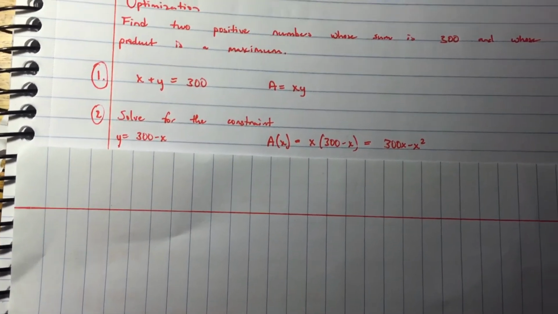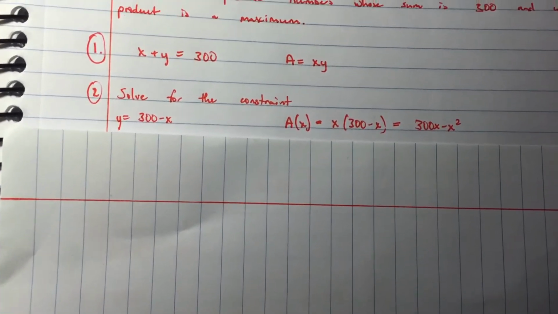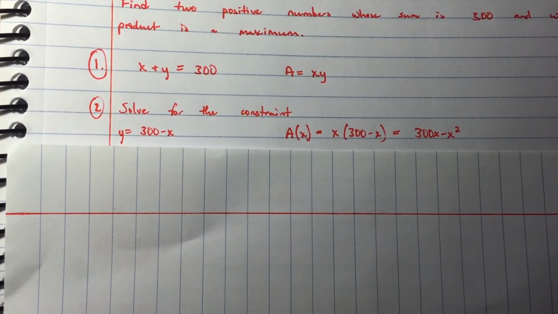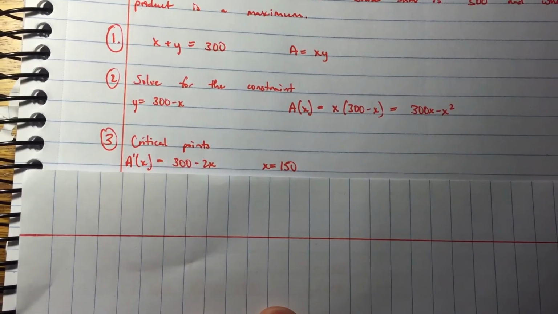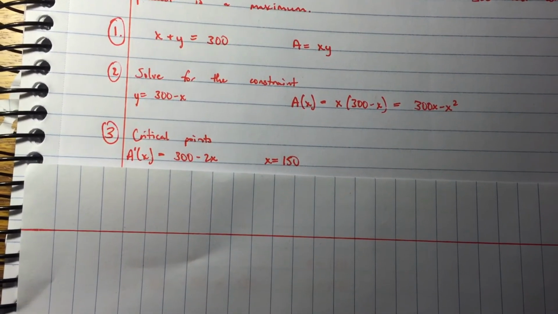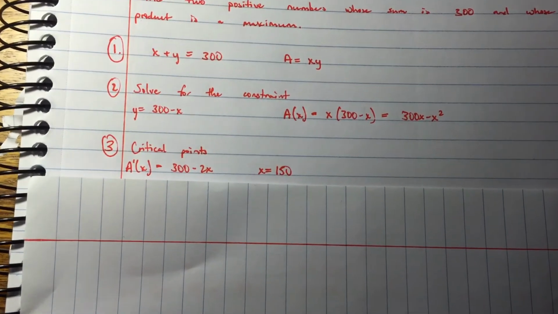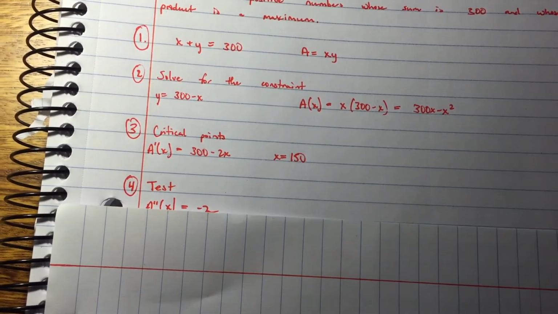For the third step, we need to determine the critical points for this equation. The derivative of A is as follows. A prime of x is equal to 300 minus 2x. Therefore, x equals 150.